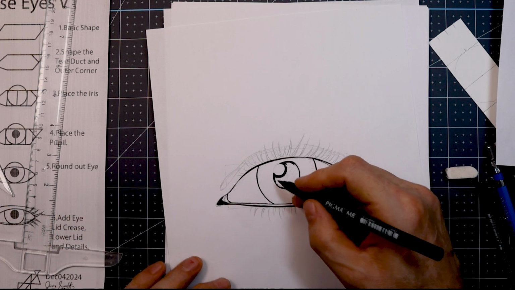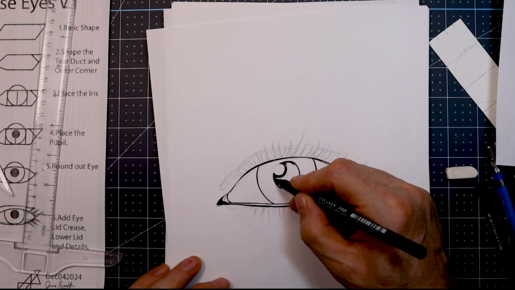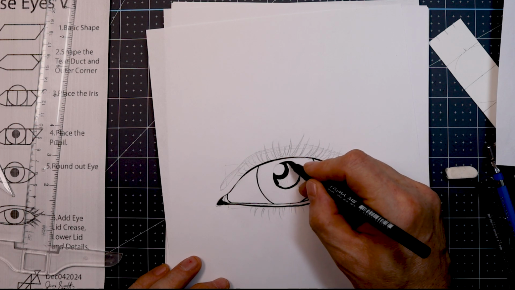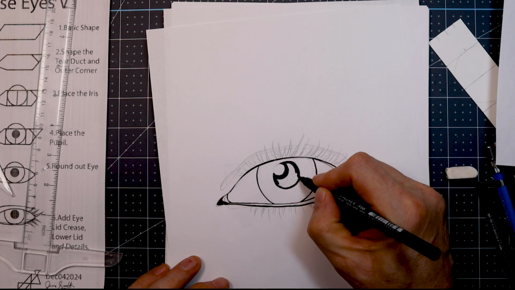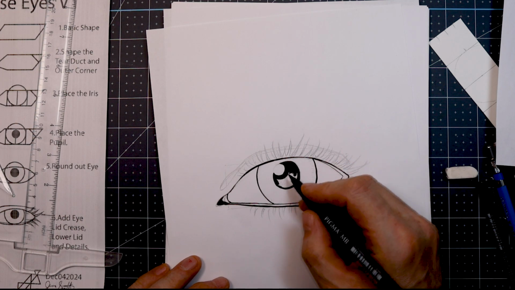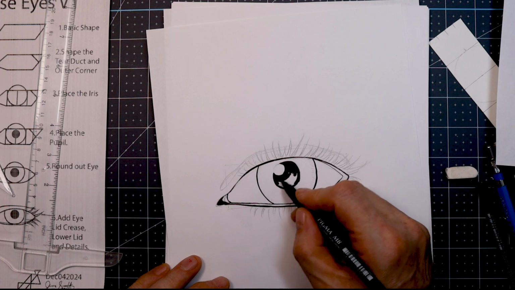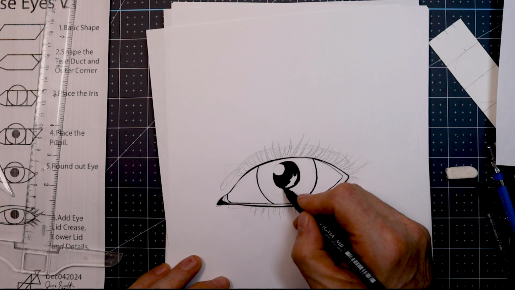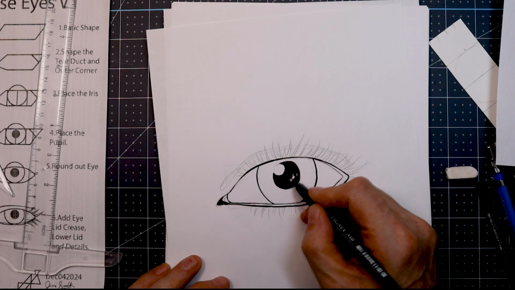Okay, so I'm going to use a little thicker pen here to fill in the pupil of the eye a little quicker. But I always like to do the first pass on the outline of a portion of whatever I'm drawing. I like to do it with the fine pen. Once I have the contour lines, the outside drawn, then I'll fill it in with a thicker brush pen.